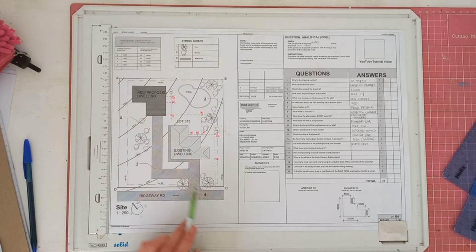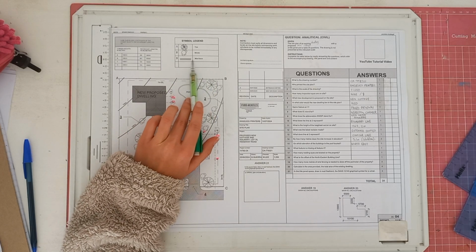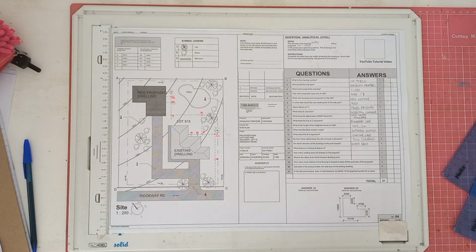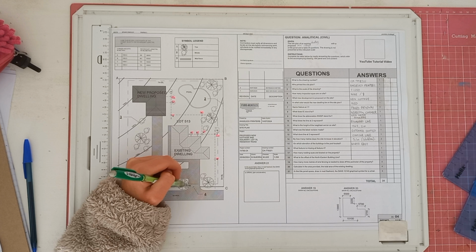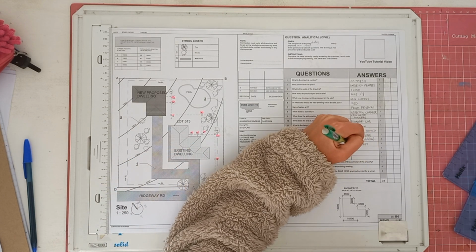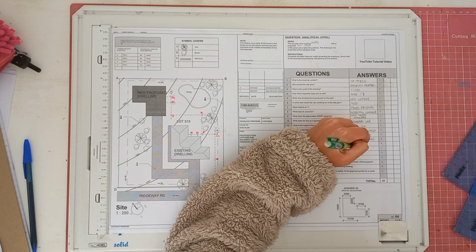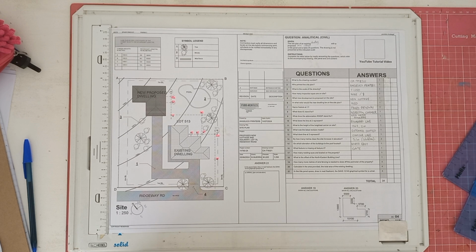We know there's a fence because of this symbol legend here that tells us there's a fence. So it wouldn't make sense to have a fence without a gate. So we would say the gate is missing. Okay, how many rotting eyes are located on the property?